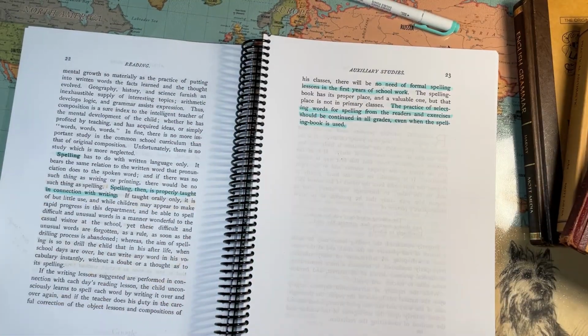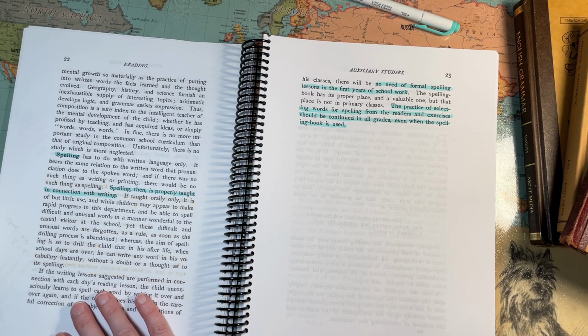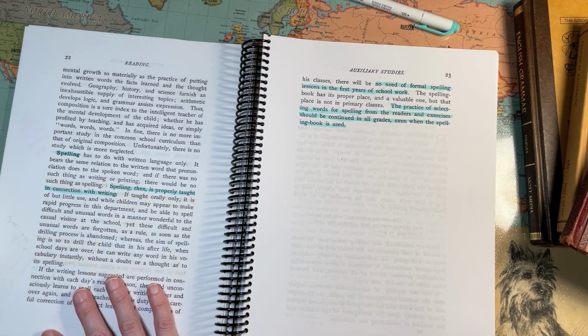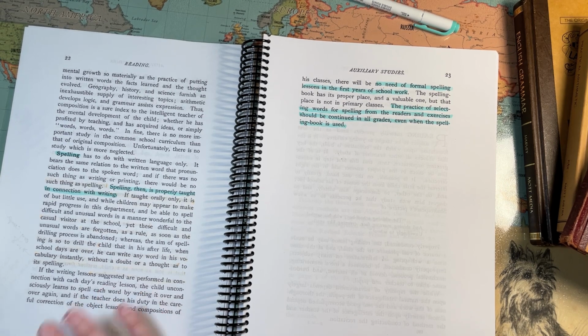Okay, on to spelling. They say spelling then is properly taught in connection with writing. So they were kind of talking about oral drill and stuff. I'm thinking of more spelling bee style, just getting kids to memorize how to spell words, and they were just saying them orally. So even back then when this was written, they were saying spelling needs to be connected to writing. They said there's no need of formal spelling lessons in the first years of schoolwork. They're probably wanting just to get them reading and forming letters and learning handwriting, I'm thinking.